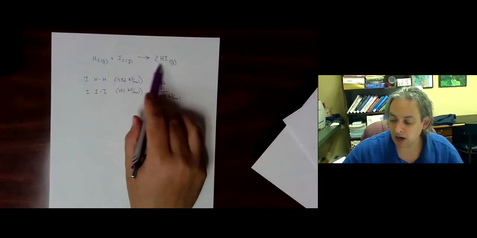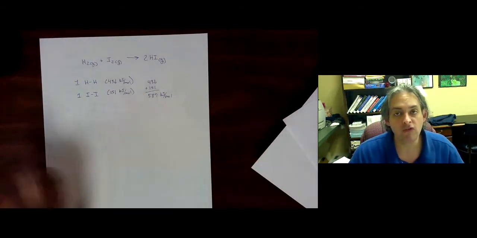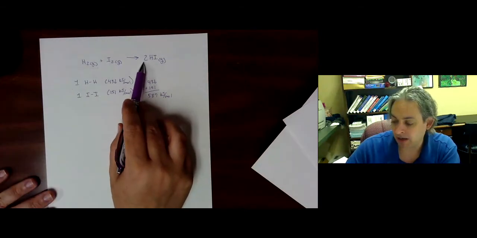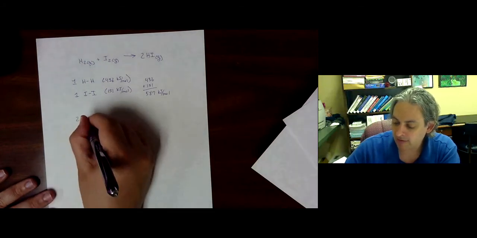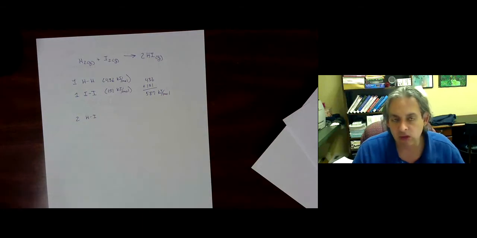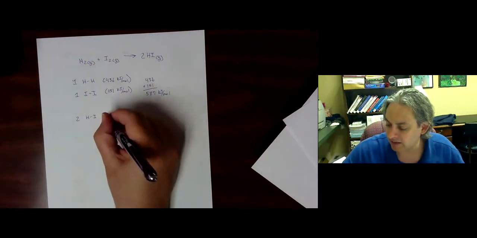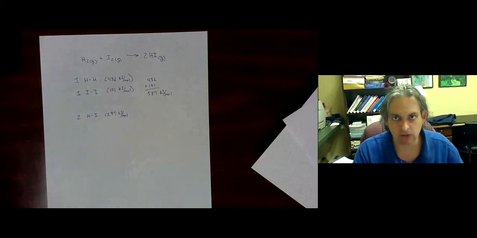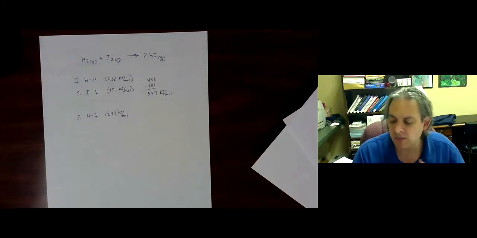But the product is an HI molecule forming. And so when bonds form, that means energy is being released. And so what bond is being formed? Well, we're forming an HI bond. And then we're actually forming two HI bonds. That's why we have a 2 there. And so we have two HI bonds, and when we look on a table to see what the bond energy of HI is, we see that it's about 297 kilojoules per mole. Again, these values may differ from whatever table that you're seeing, but they shouldn't be that far off. They should be fairly close.